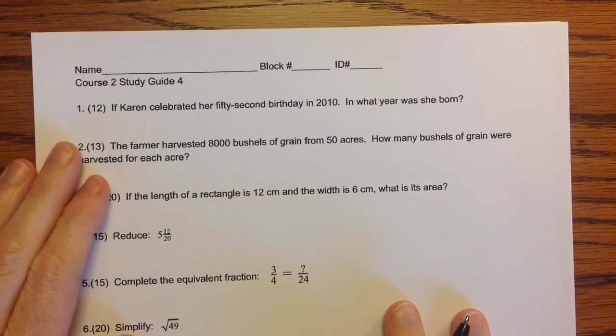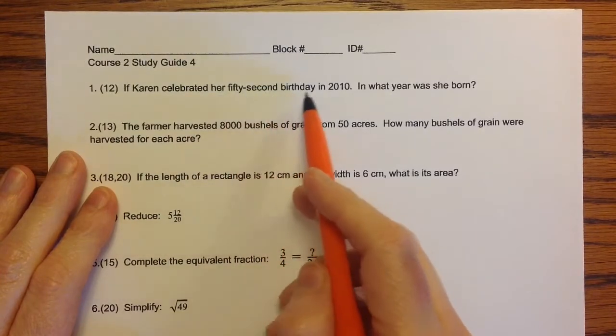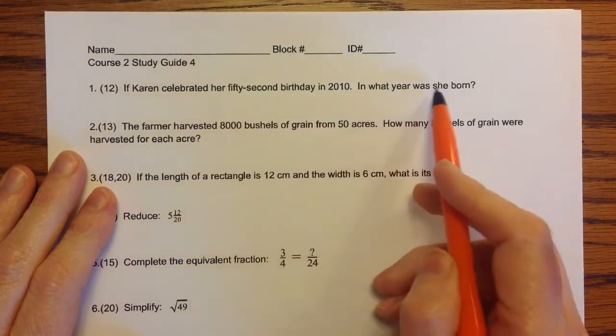This is Course 2, Study Guide 4. Number 1. If Karen celebrated her 52nd birthday in 2010, in what year was she born?